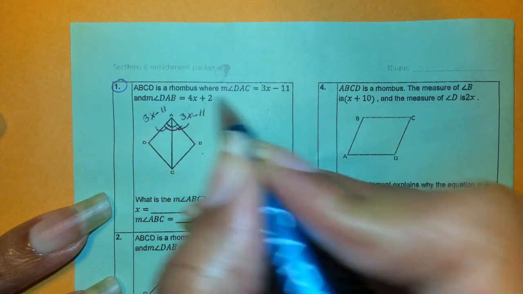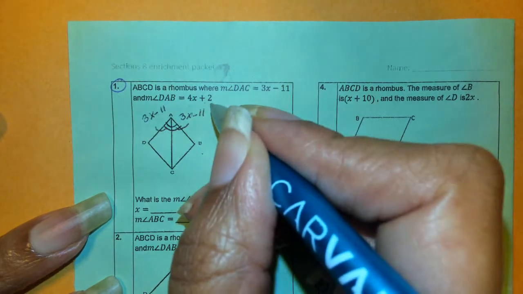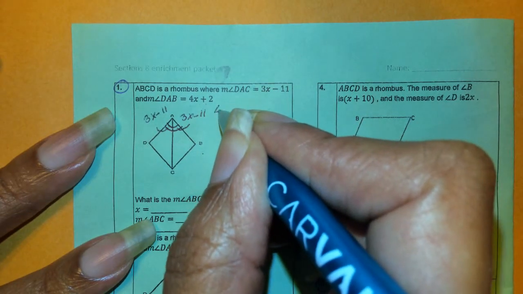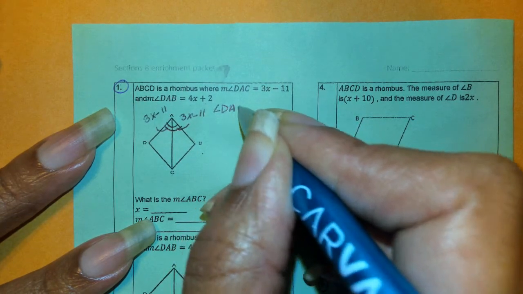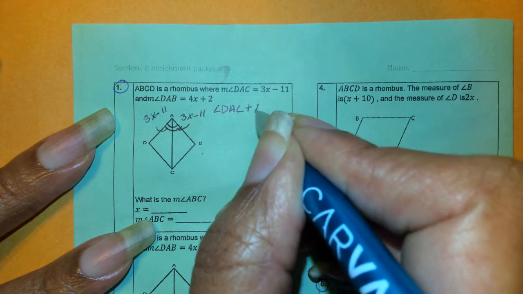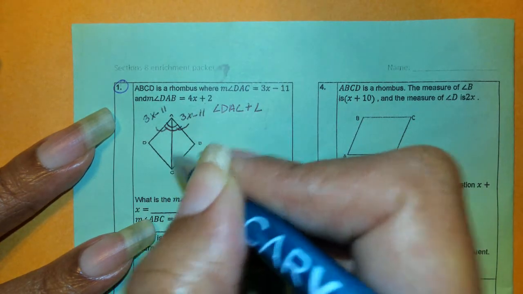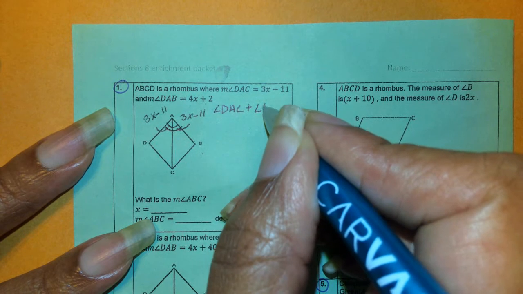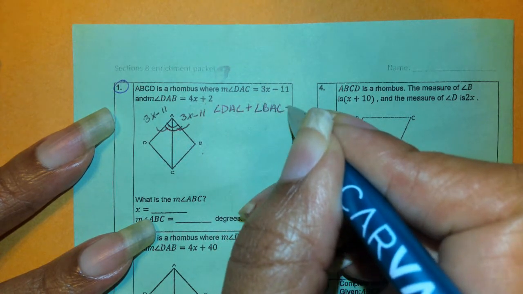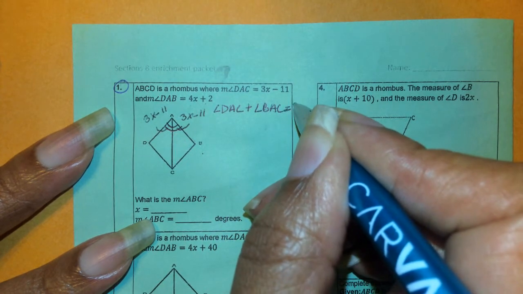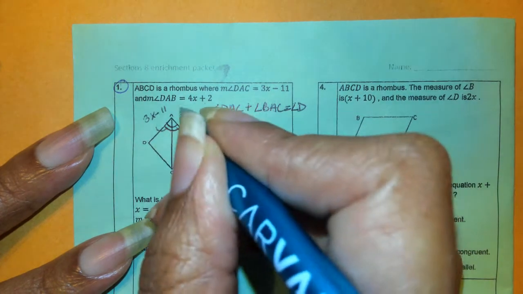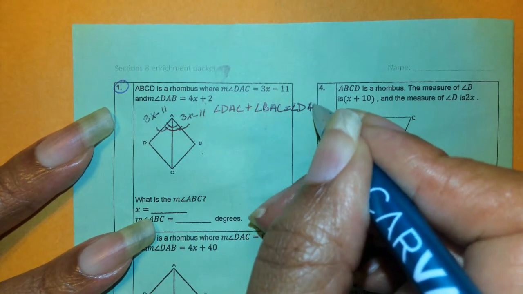Okay, so essentially what we're going to be looking at is the angle DAC plus the angle, remember, BAC right next to it, should equal, or does equal, angle DAB, the whole thing.